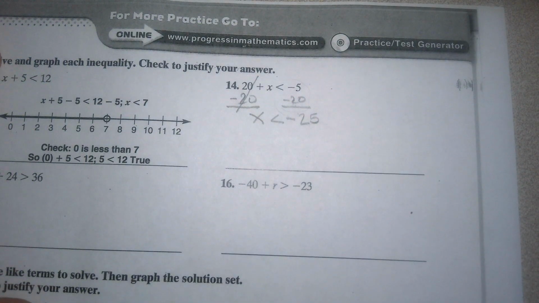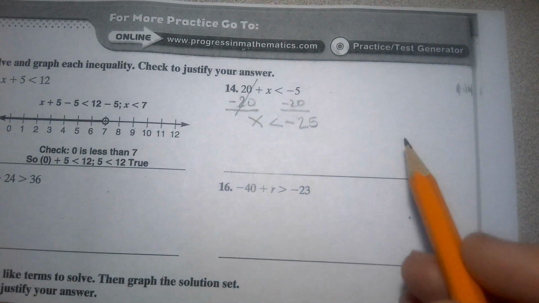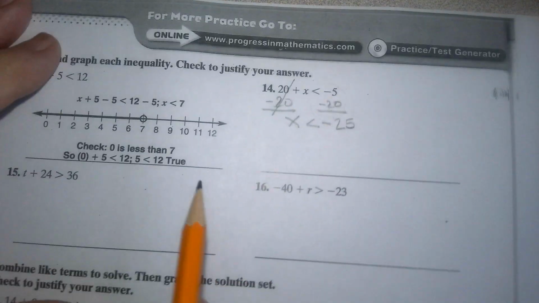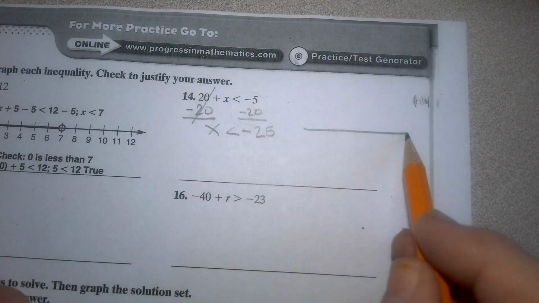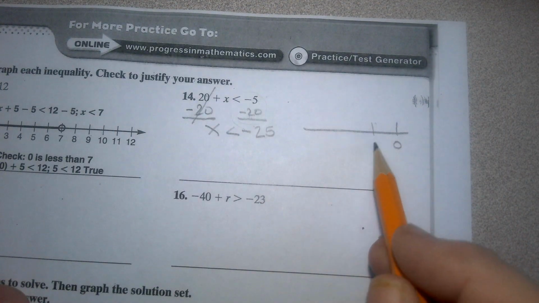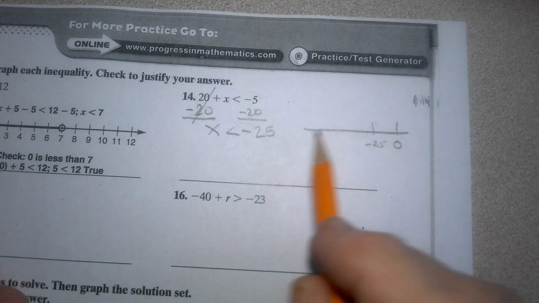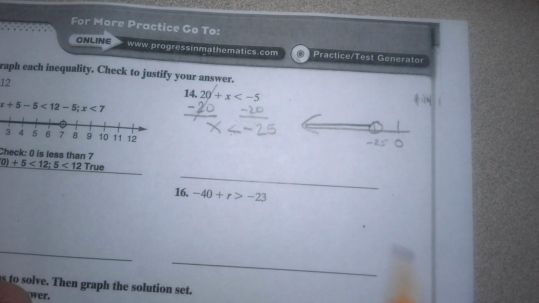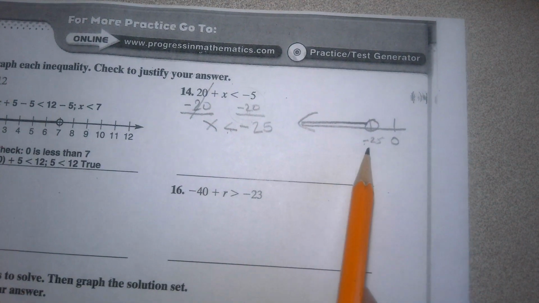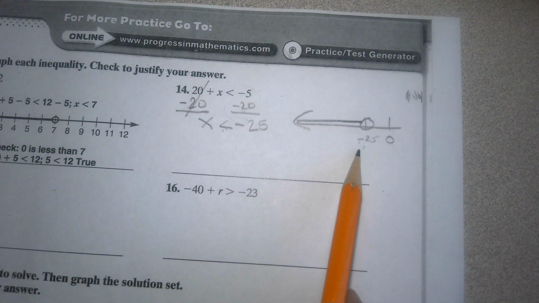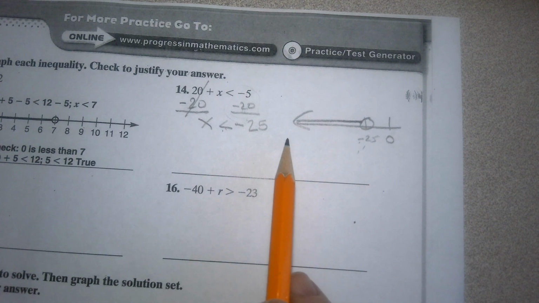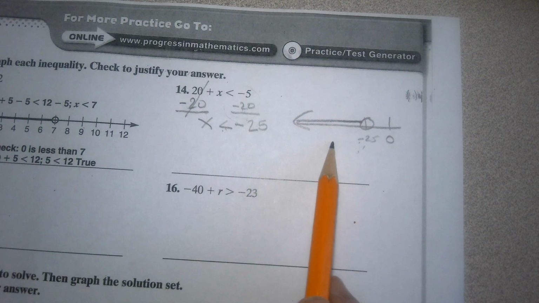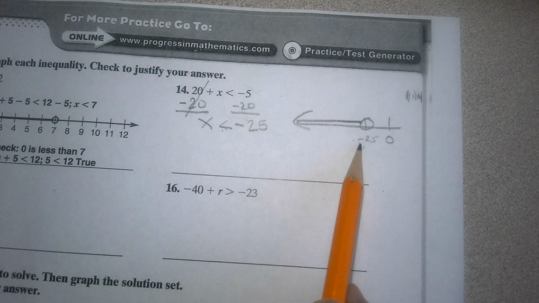So what it means to check your solution, I'm not going to ask that you draw a graph here, but if I had, here's my 0, here's my -25, my solution, the arrow goes this way, pick any number that is less than negative 25. That's how you check. And I'm going to pick something with zeros, like, is it negative 100? Negative 100, is that less than negative 25?